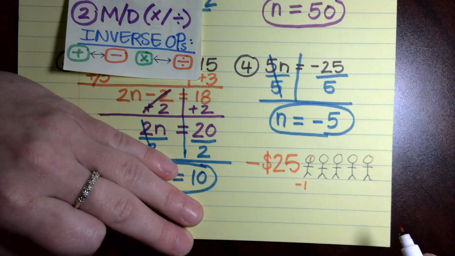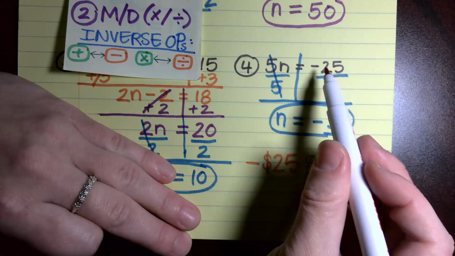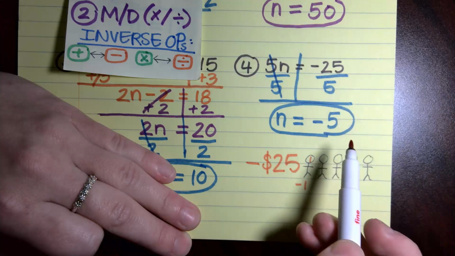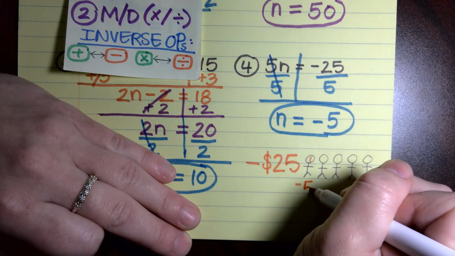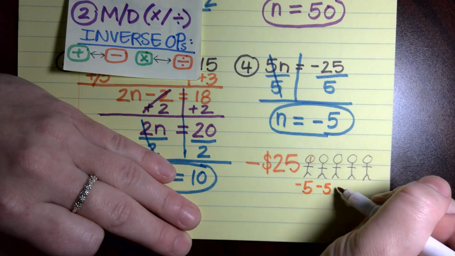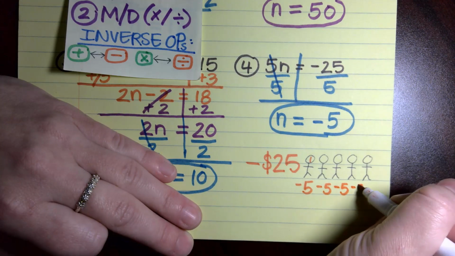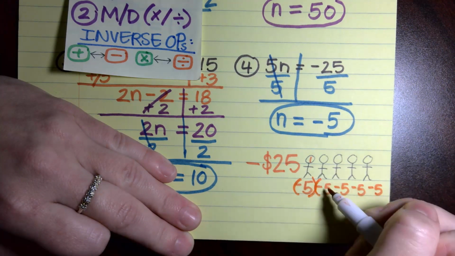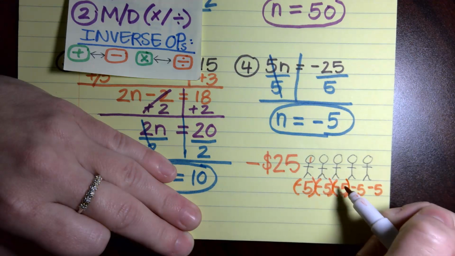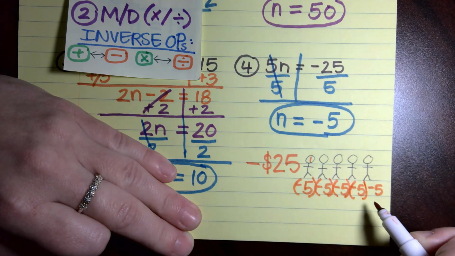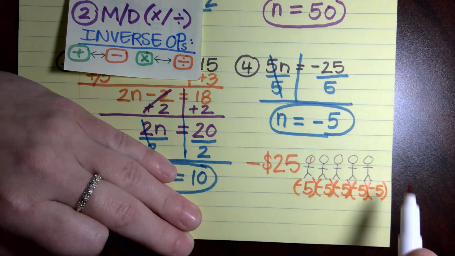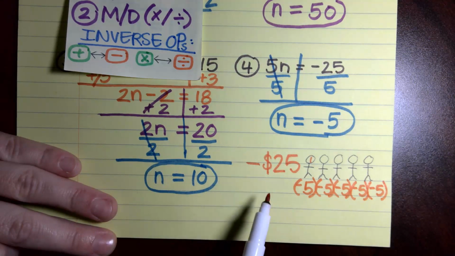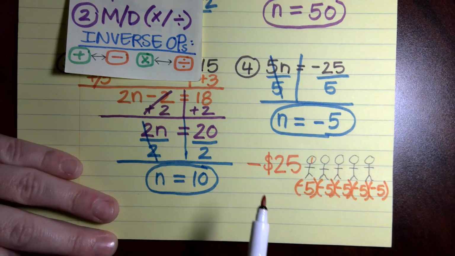So if I were to split my $25 debt between my 5 friends, each friend is going to owe $5 each, because 25 or negative 25 divided into 5 portions is going to give us a total of negative 5 in each spot. So I've got negative 5 for this person, negative 5 for this person, negative 5 for this, negative 5 for this, and negative 5 for him. So let's talk about what division really is.